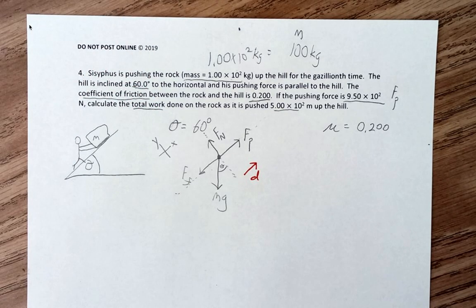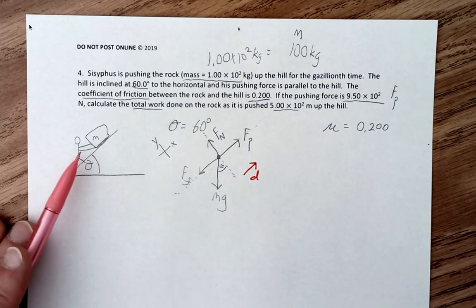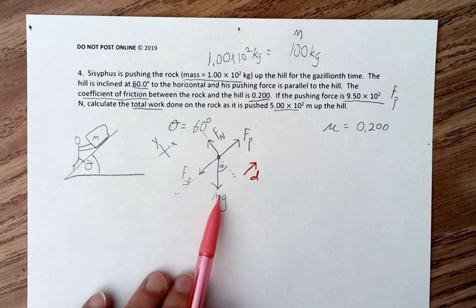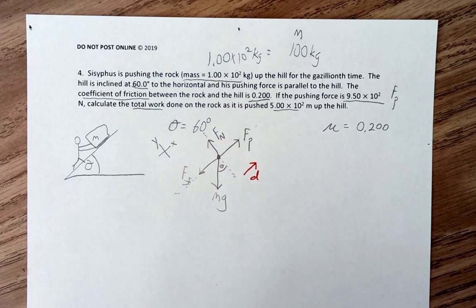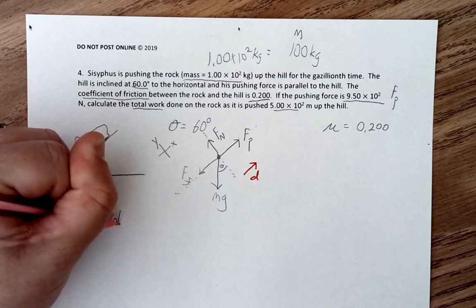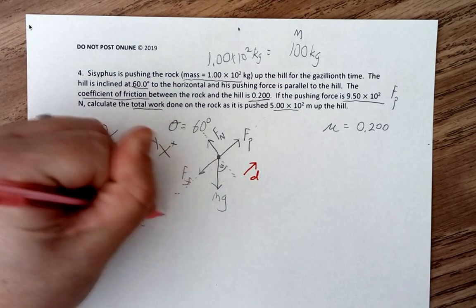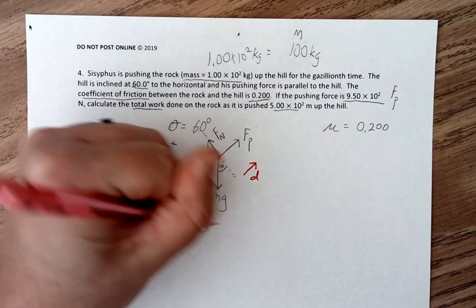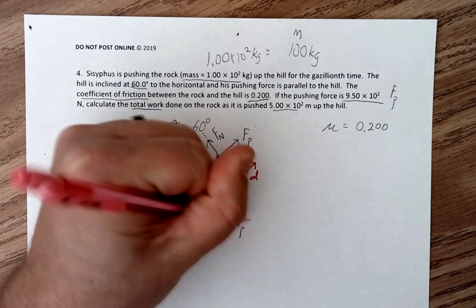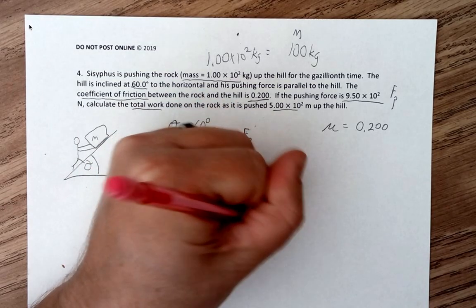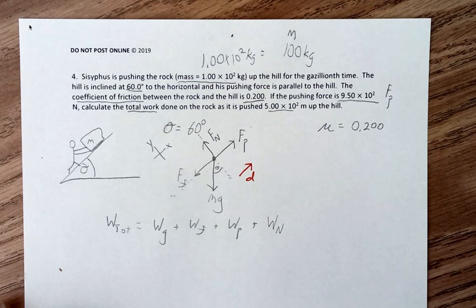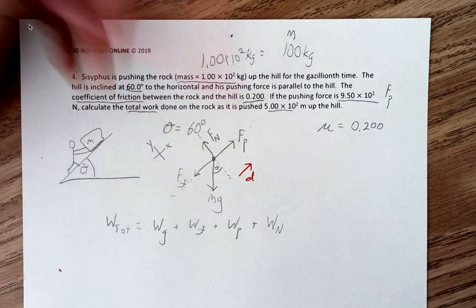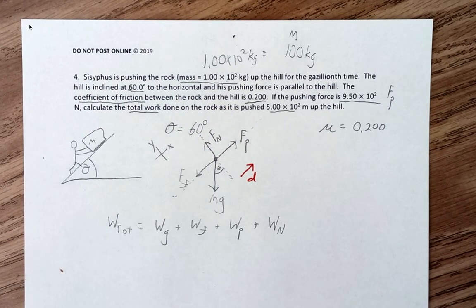So what we need to do first is draw out this image, and then I drew in this free body diagram. Noting here that I have 1, 2, 3, 4 different forces. With 4 different forces, we're going to have to get the work for each force. So the total work is going to be the work done by gravity plus the work done by friction plus the work done by the push plus the work done by the normal force. Noting here that this is the direction that this rock is going to be moving up this hill.